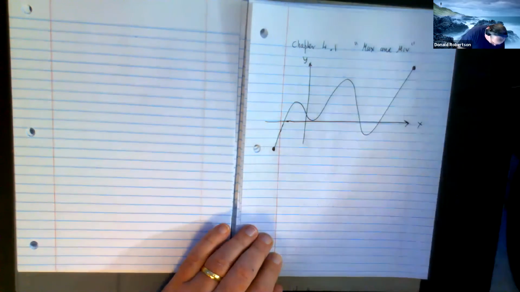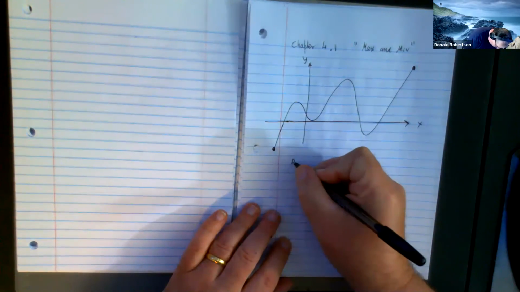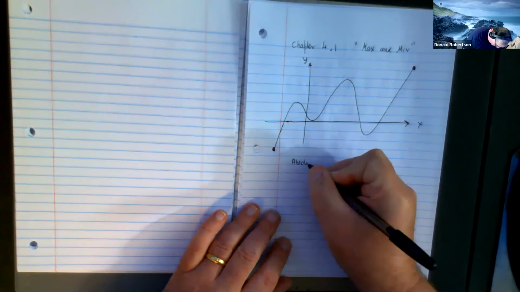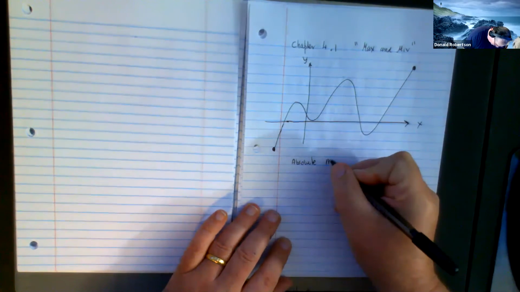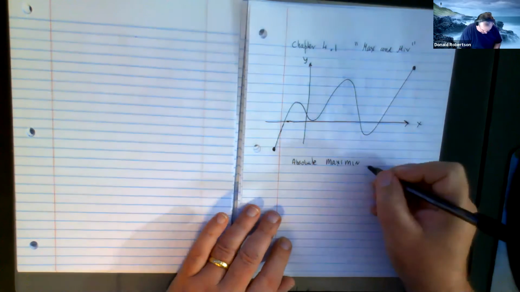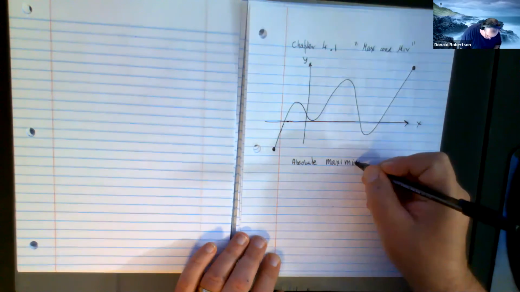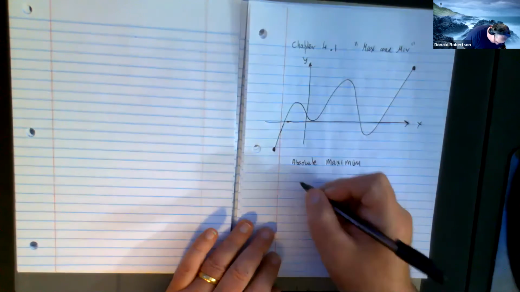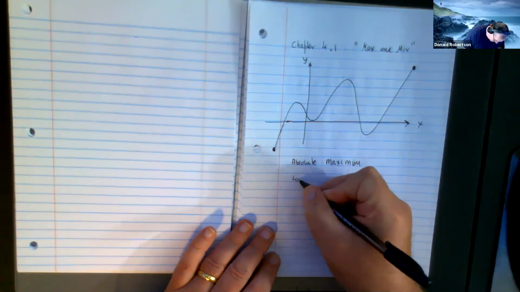And we're interested in things called their absolute max and absolute min. I call them relative max and relative min, but they call them local maximum, so let's use that term. Right. So let's find out what each one of these is. An absolute maximum and a local maximum.